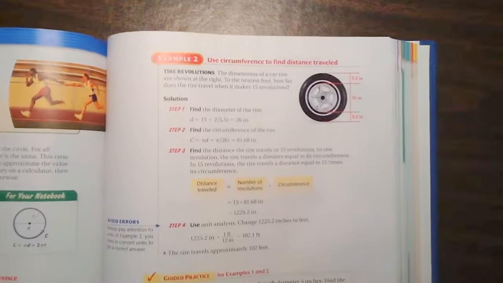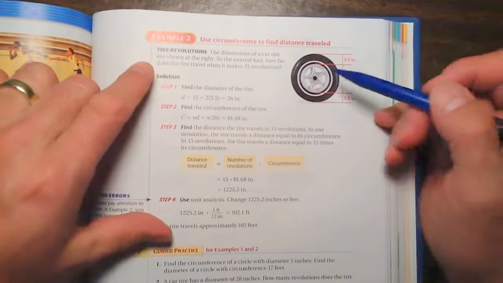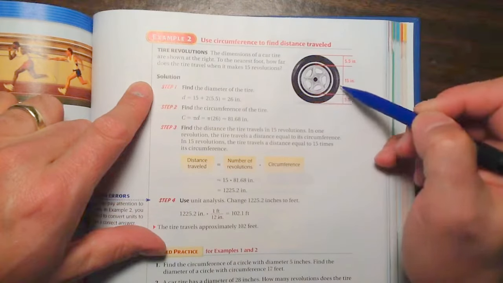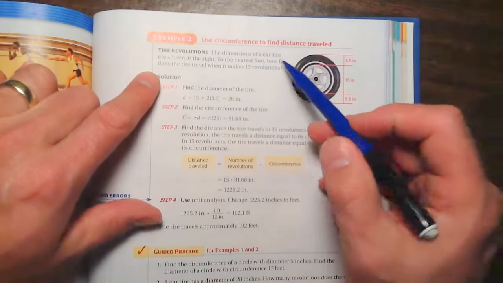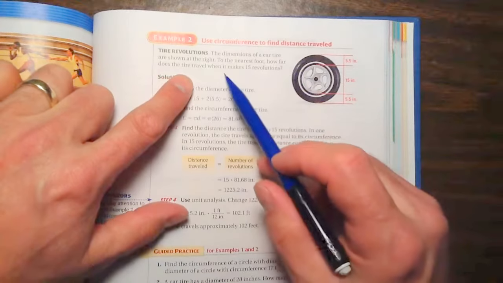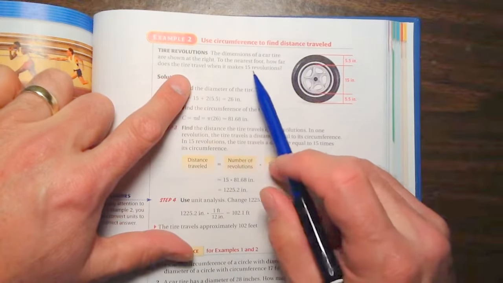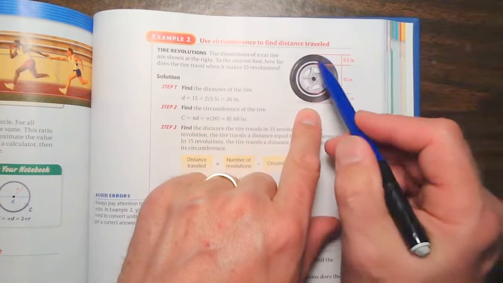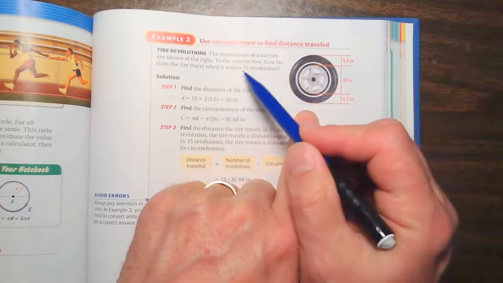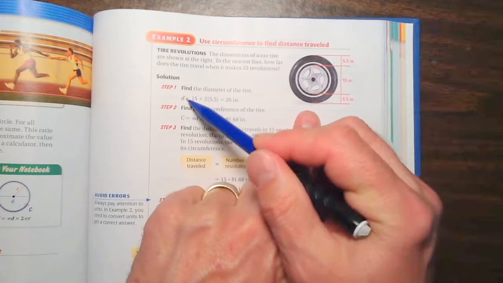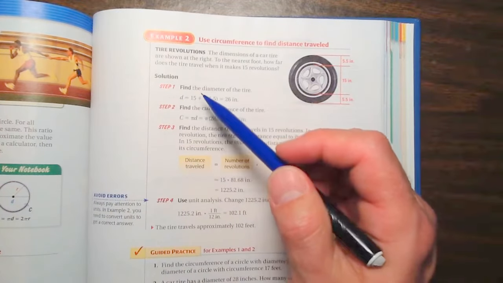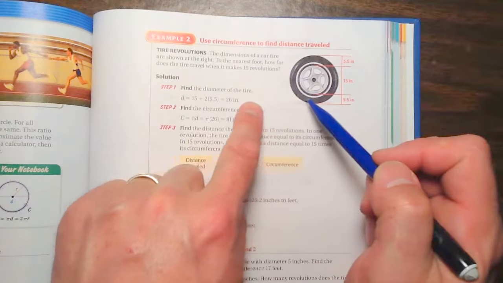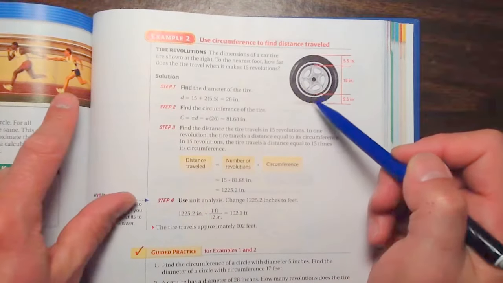Example number 2. What they're giving to us here is a tire, and they want us to figure out how far the tire travels when it makes 15 revolutions. So if you were to start here and then roll this tire, for example, to the left, 1 entire revolution, and then do that 14 more times, a total of 15 times, how far would that tire travel?